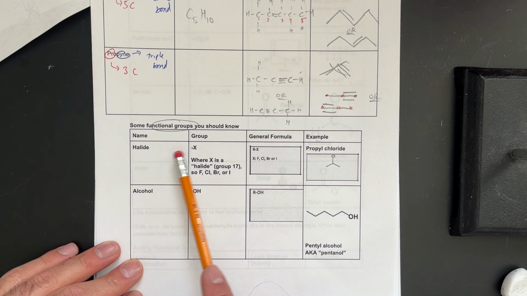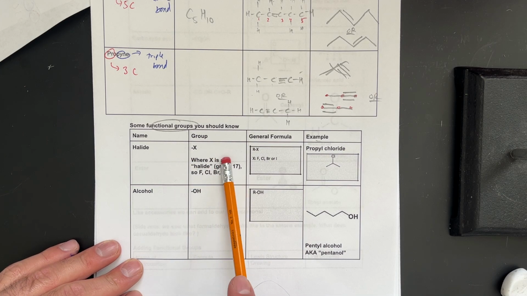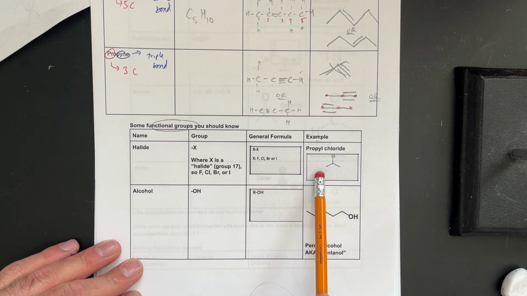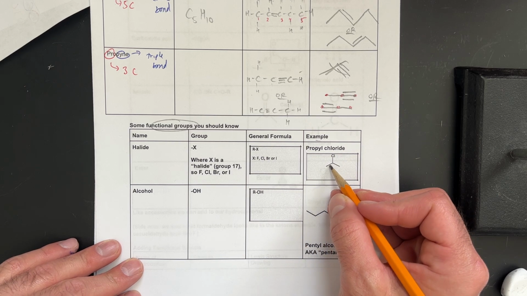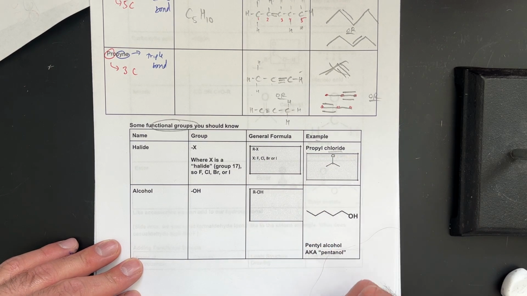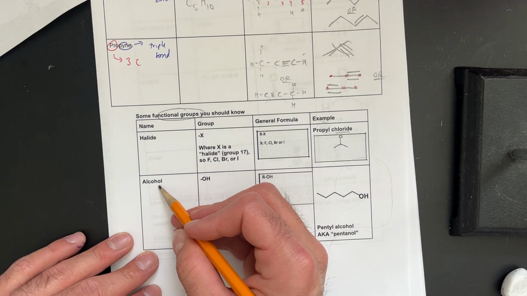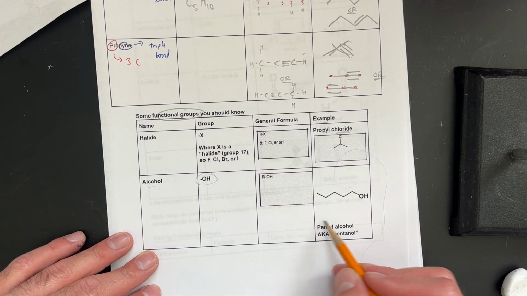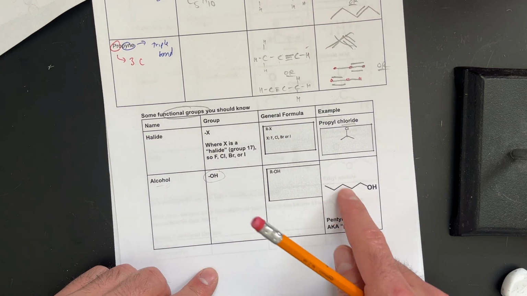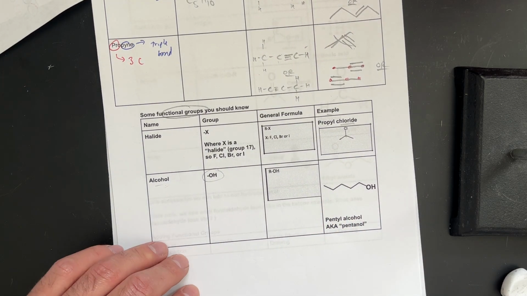And so a halide is where we have a group 17 element. For example, propyl chloride means you have propane, but then we add a chlorine onto it as a kind of decoration. An alcohol is when we have an OH. Again, what we have here is pentyl alcohol. We have a pentane, and then we added on an OH to the end of it.